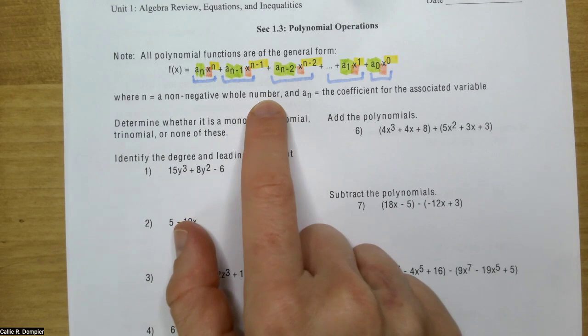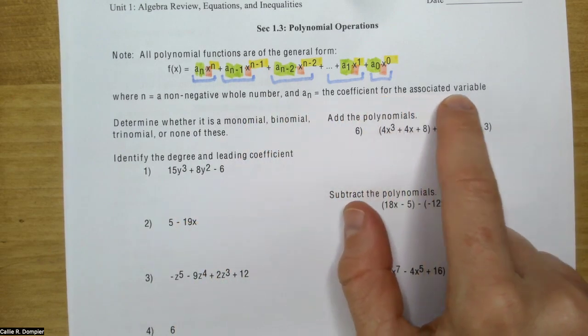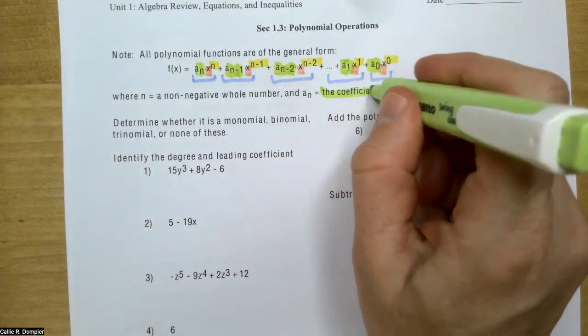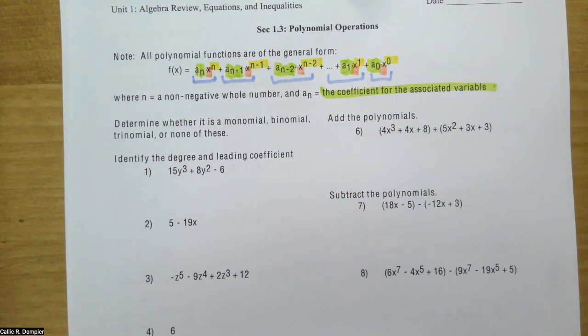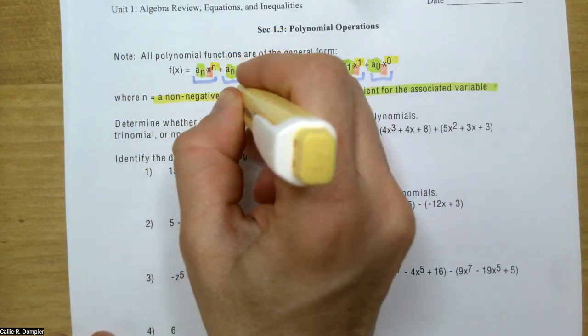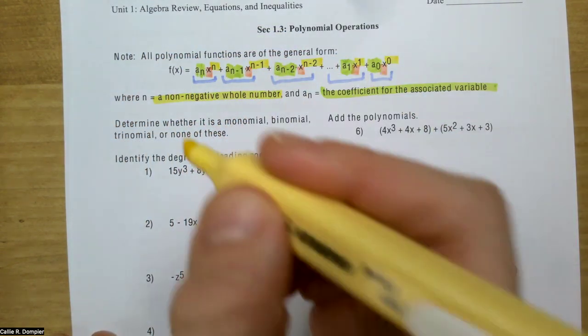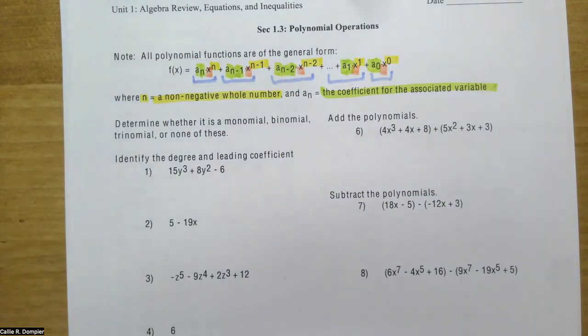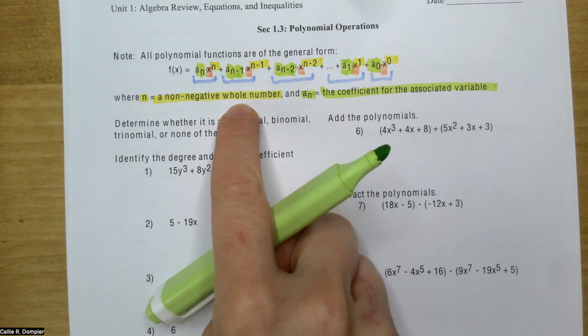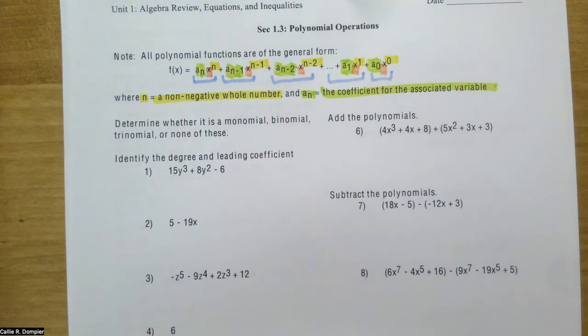n is a non-negative whole number and a sub n is the coefficient for the associated variable, right? So we know that a sub n is the coefficient and n we said was the degree. And remember we said that the degree is not going to be a fraction, so it's a whole number, and it's not going to be negative, okay? Let's begin.